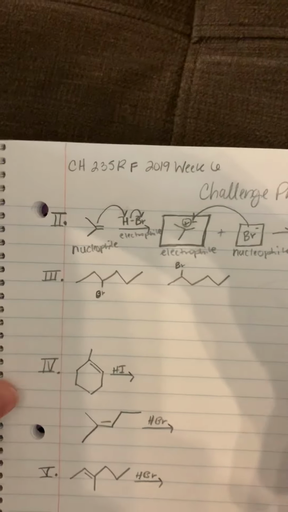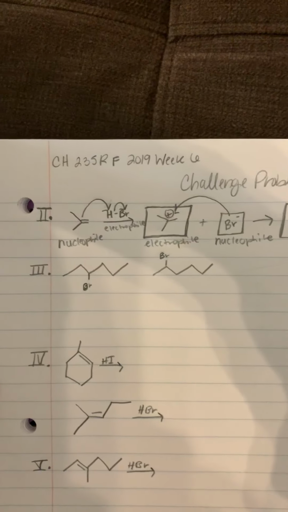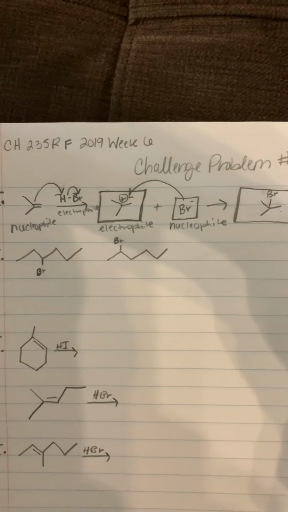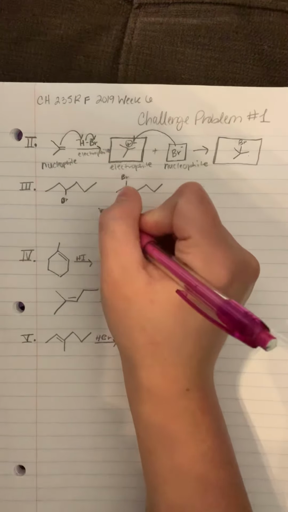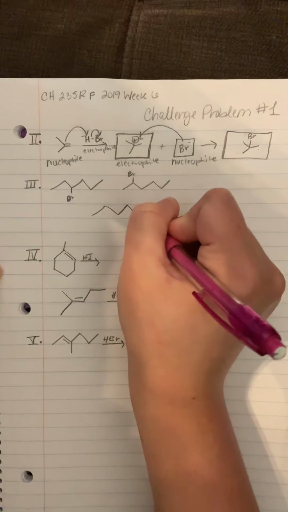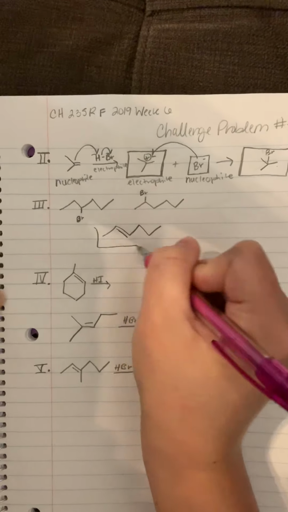Alright. Okay, and then for Roman numeral 3 it says give the structure of the alkenes that upon reaction with HBr would yield predominantly the products shown below. Okay, the only alkene that would yield both of these products would be this one here.